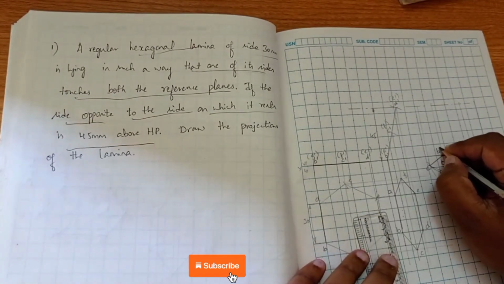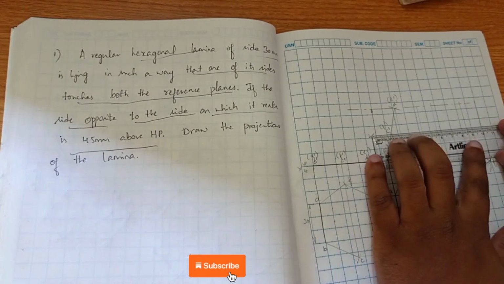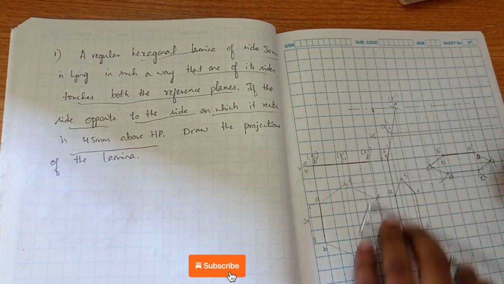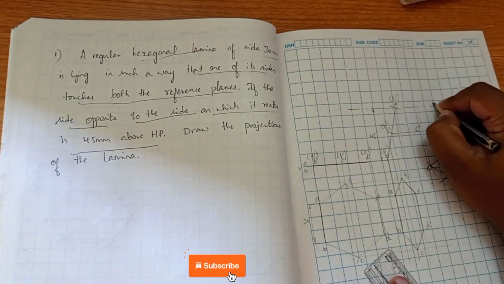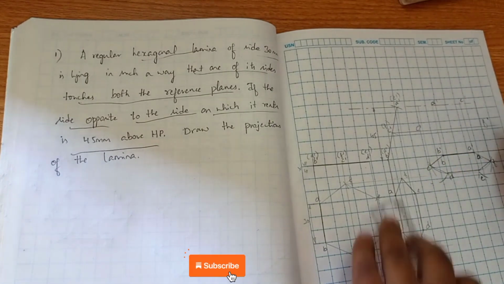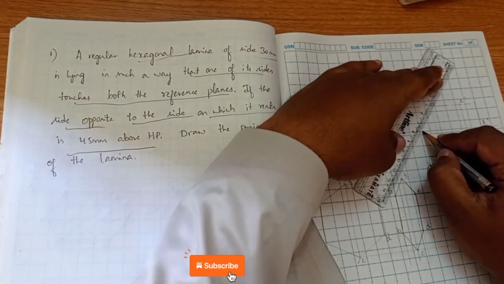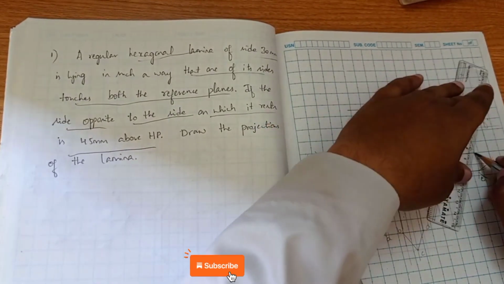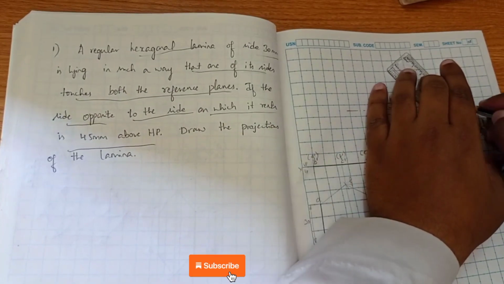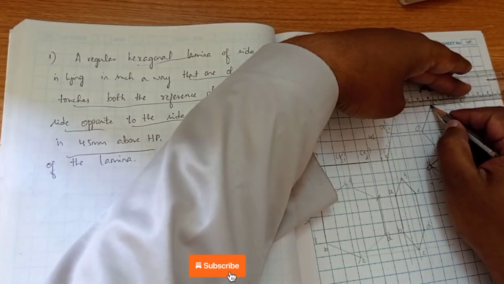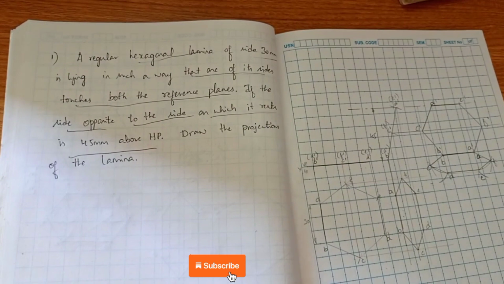So here this is B dash, A dash, C dash, F dash, D dash, E dash. So you can join it. Okay, so this is what completes the problem.